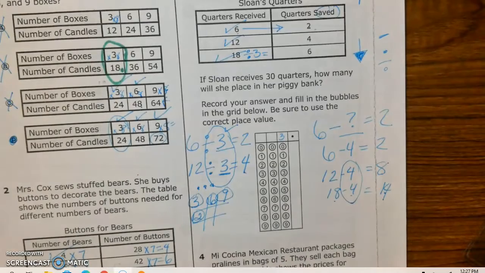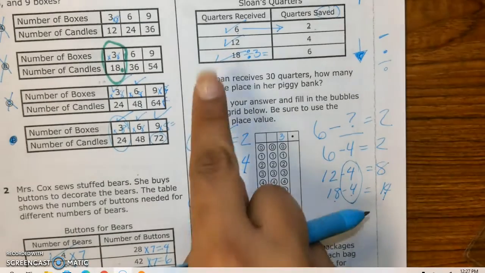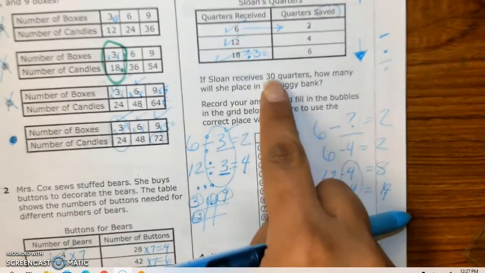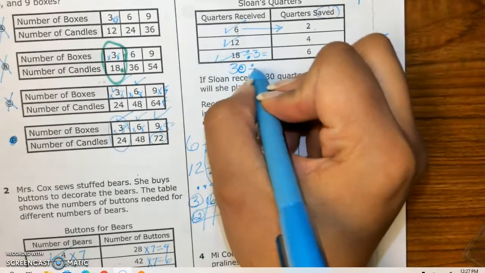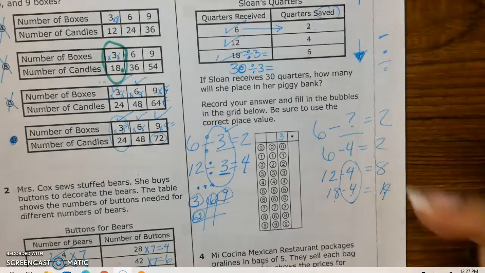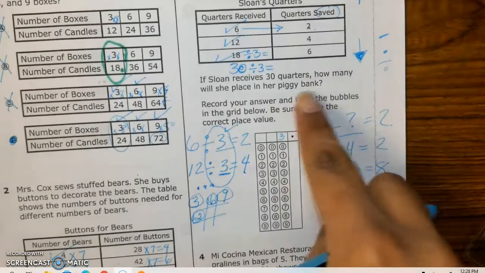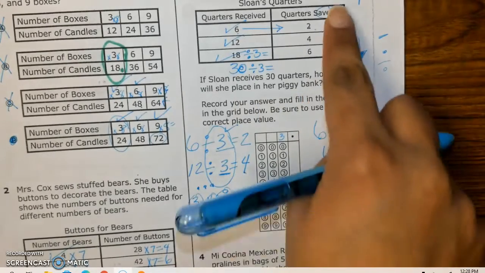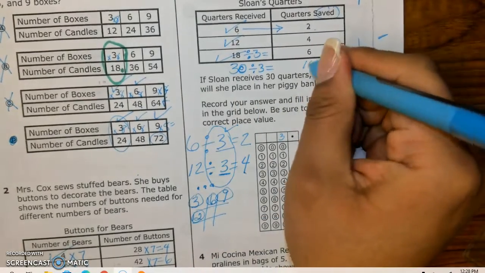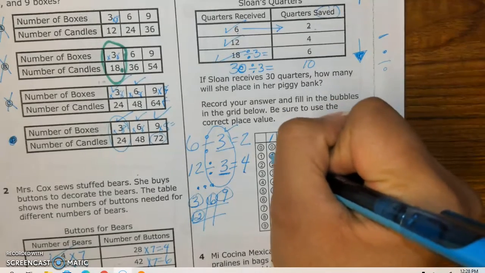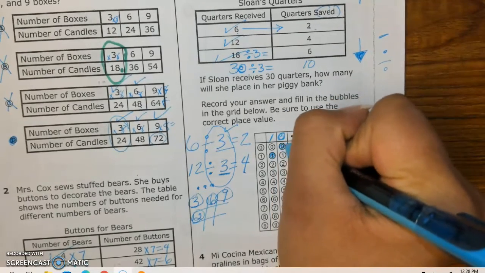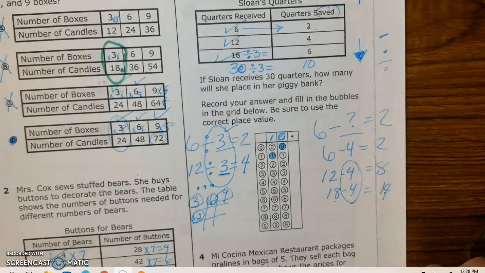Oh, Miss Hiller, you forgot to finish reading. Sorry, guys. It says, if Sloane receives 30 quarters, divided by 3, how many will she have placed in her piggy bank or saved? So that one's a 10. That's really what goes in your circles. So go ahead and put a 10.